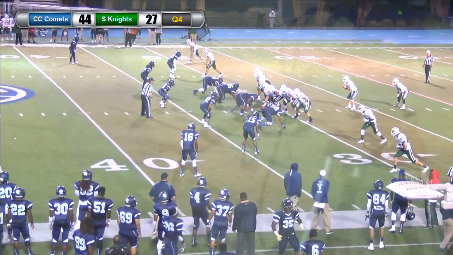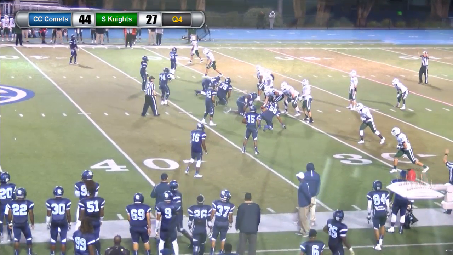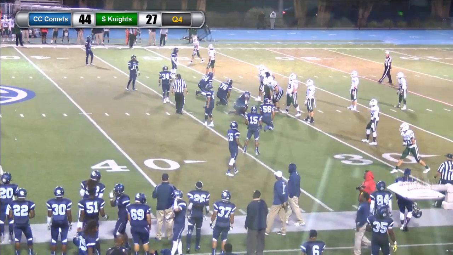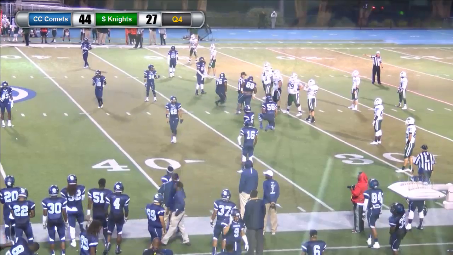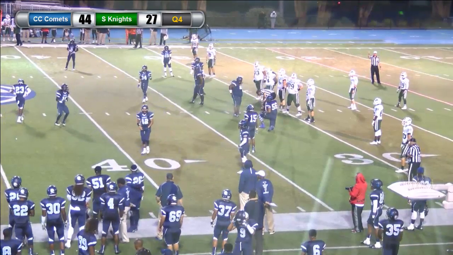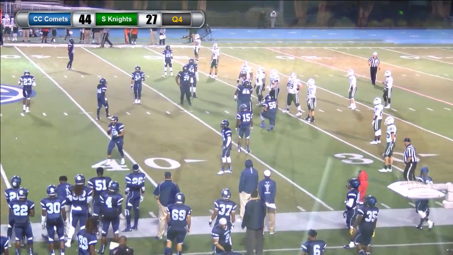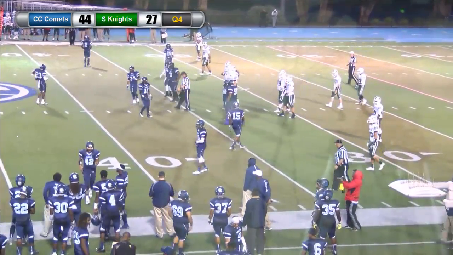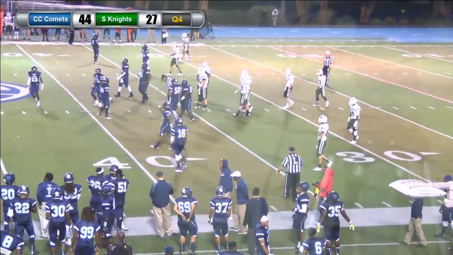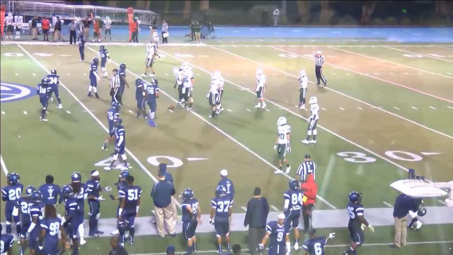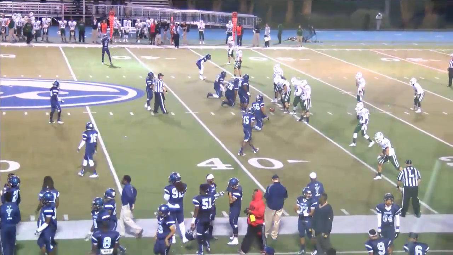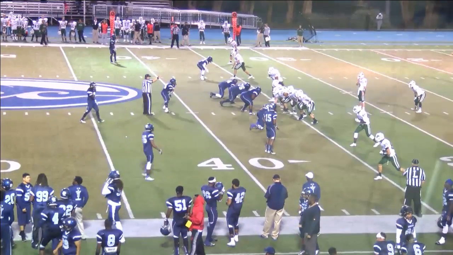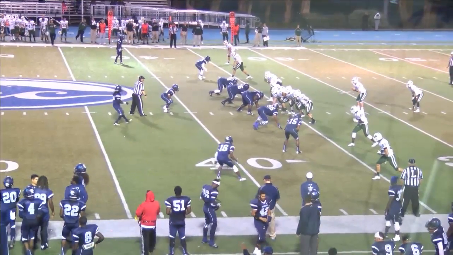So it's 1st and 10. The officials call timeout. So 12 men on the field for Contra Costa. I'm sure these are penalties that Coach Carter will address with his team, amongst the other penalties with the personal fouls and the celebratory type of penalties. So it'll be 1st and 5 for Shasta College.